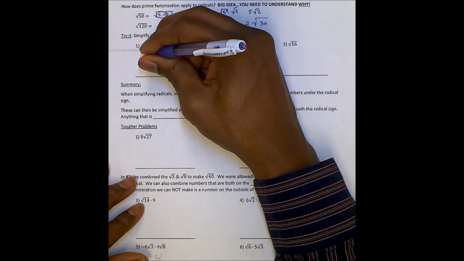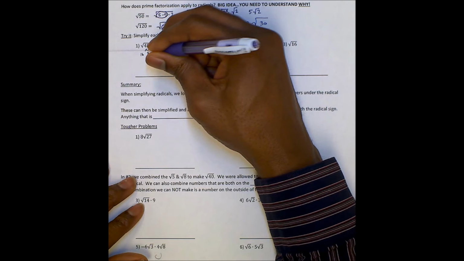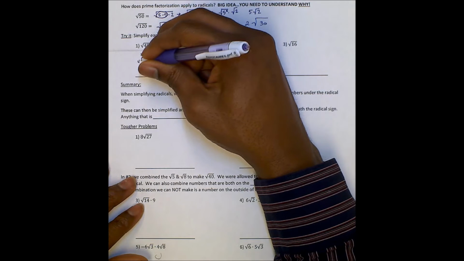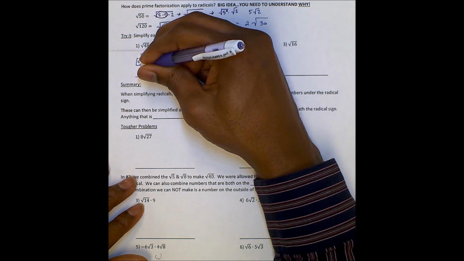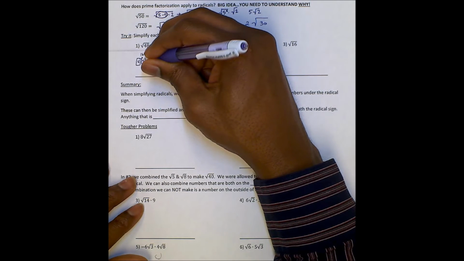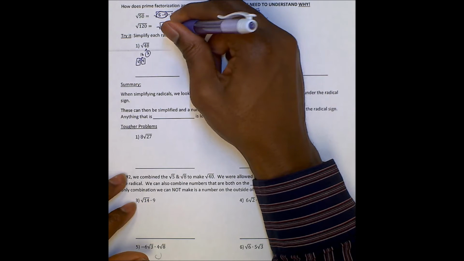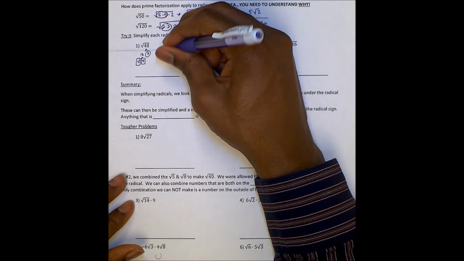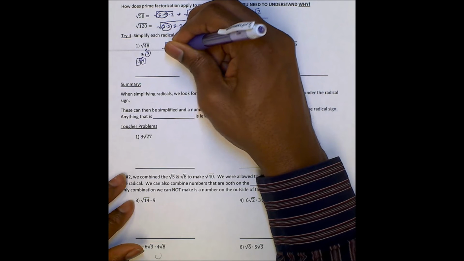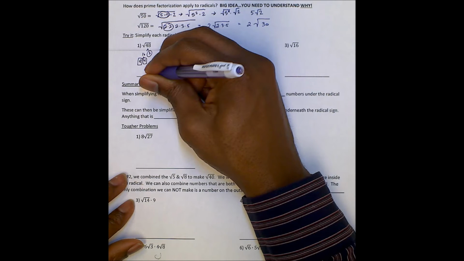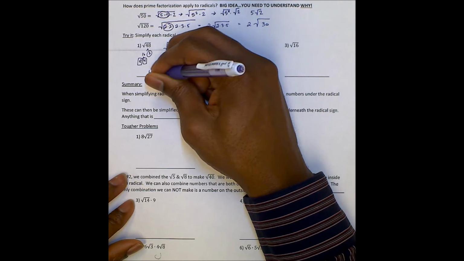So, 48, 16 times 3, 3 is prime. 4 times 4. Okay. And actually, I'll stop here because I see I have a pair of numbers, and that's really what I'm looking for. Since I have a pair, I'm going to stop. 4 times 4 times 3. I'm going to take this pair out. 4, and the 3 is left inside the radical.